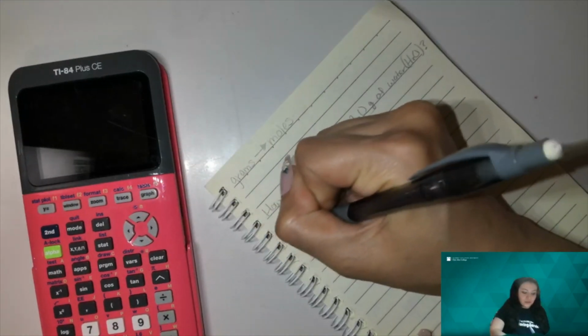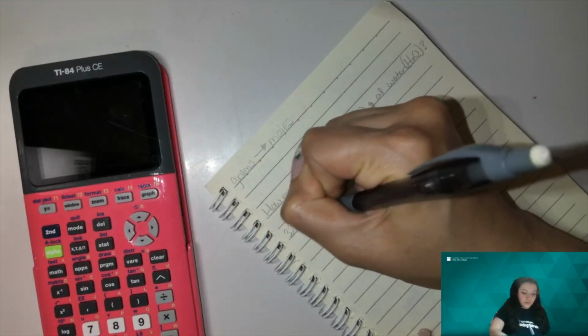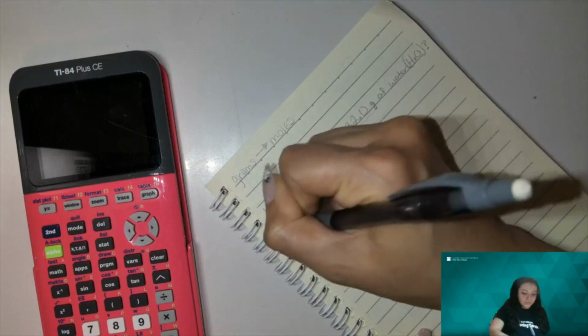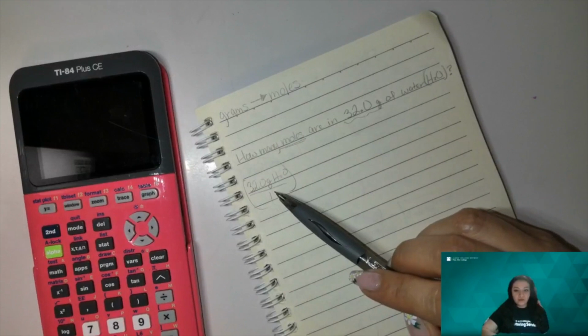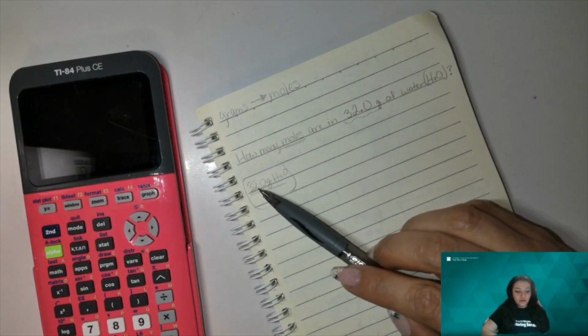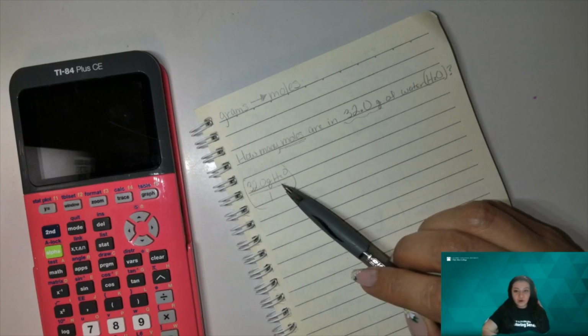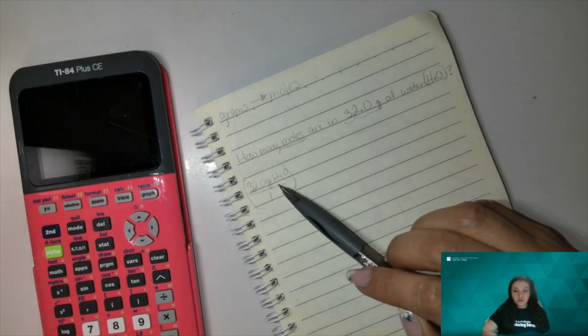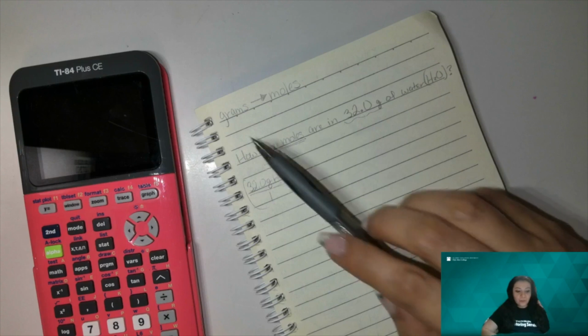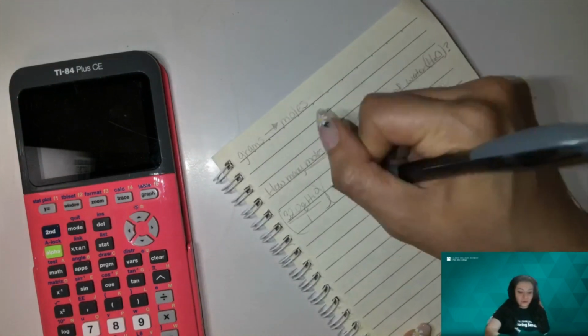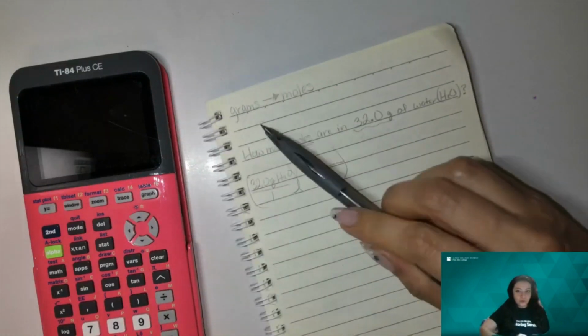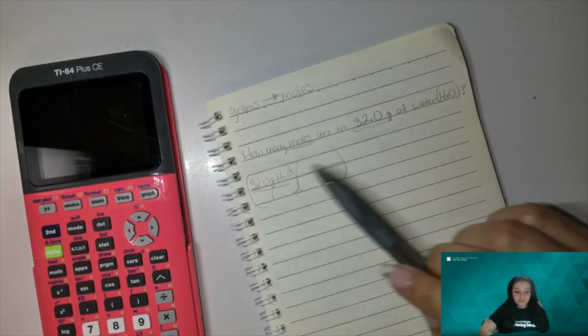So we say 32.0 grams of water over 1, as in algebra, any number over 1 is still that number. So 32 grams of water over 1 is still 32 grams of water. We know that there is a relationship between grams and moles, so we're going to use that factor label here.